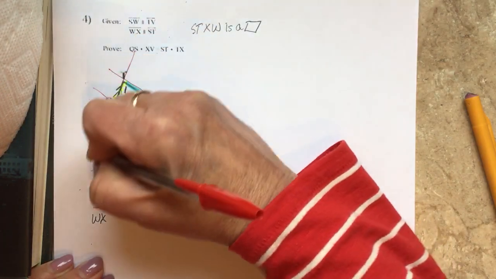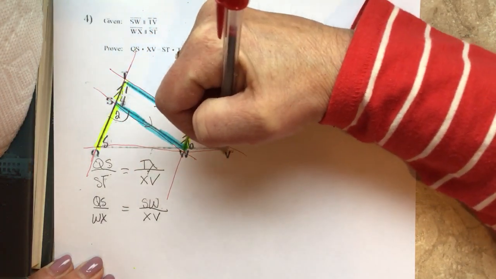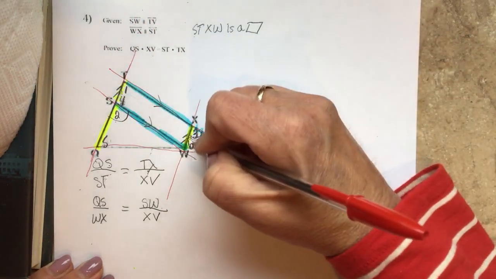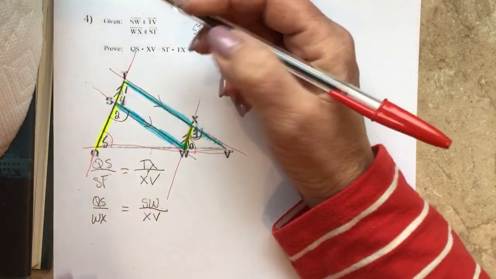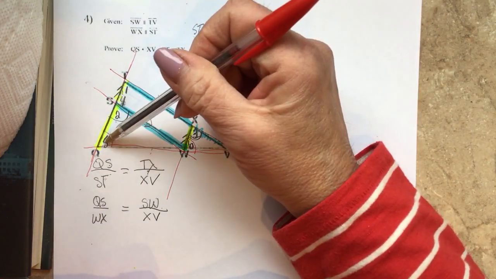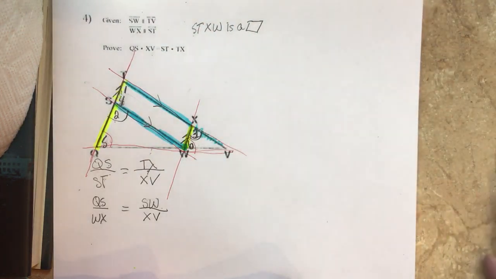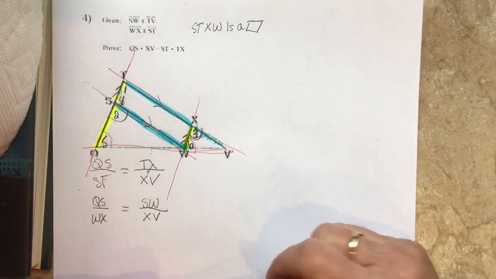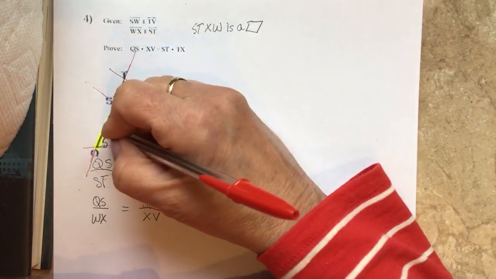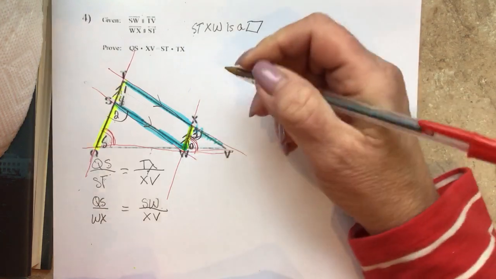Parallel, parallel, transversal. Okay, so there's your corresponding with the 5 and 6. Okay, and actually let me go with 2 on that. 5 and 6.